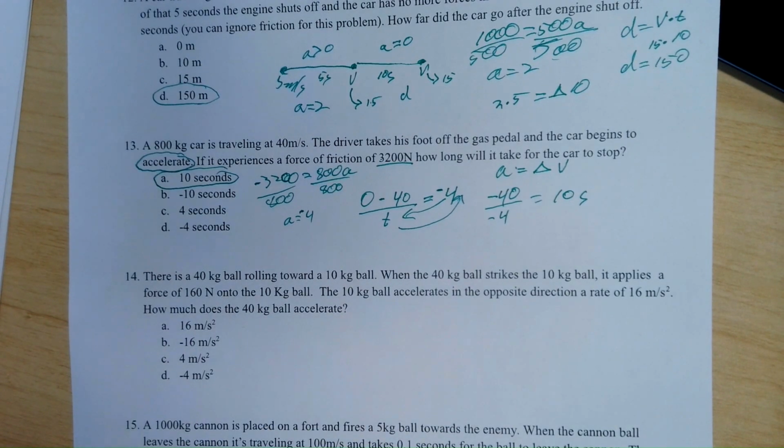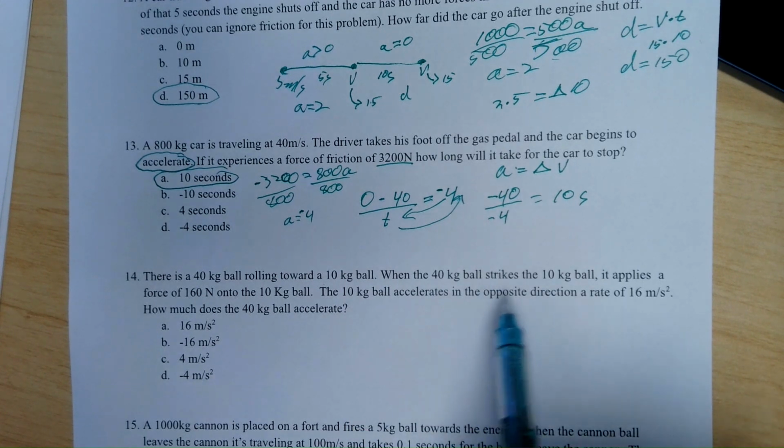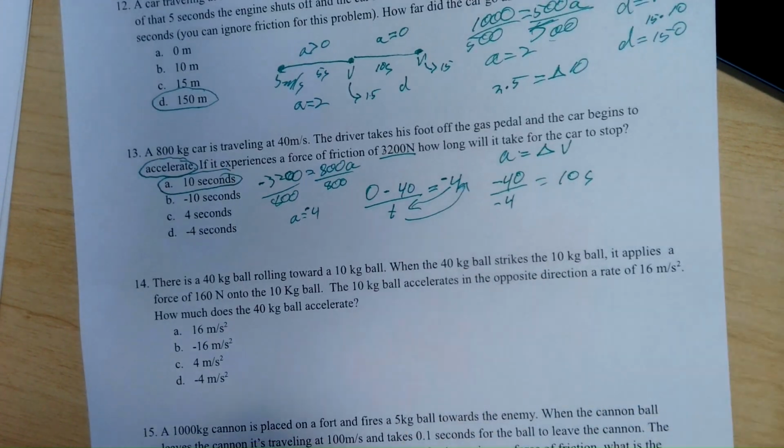There's a 40 kilogram ball rolling around towards a 10 kilogram ball. The 40 kilogram ball strikes the 10 kilogram ball. It applies a force of 60 newtons into the 10 kilogram ball. The 10 kilogram ball accelerates in the opposite direction at 16 meters per second squared. How much does the 40 kilogram ball accelerate? So this is an action-reaction pair.